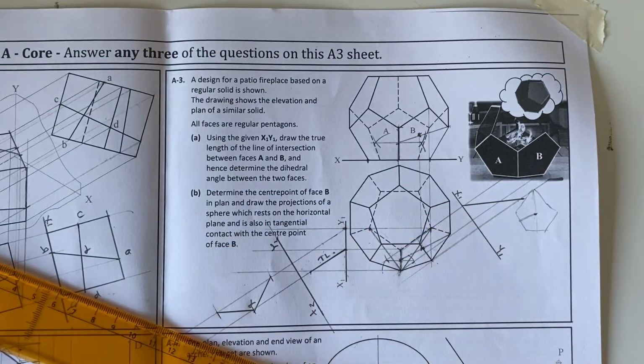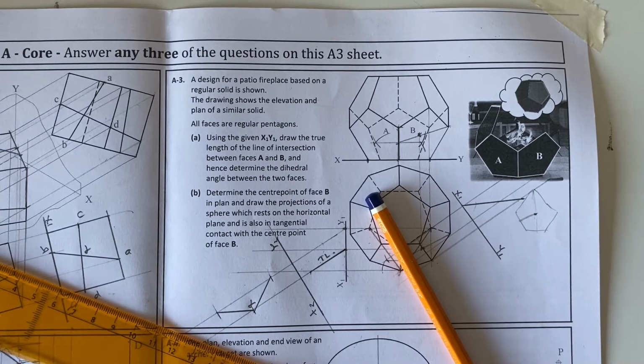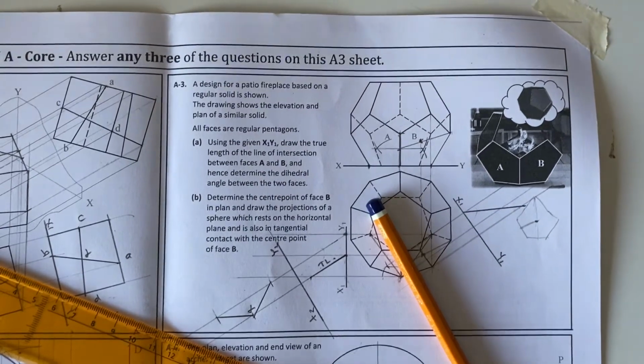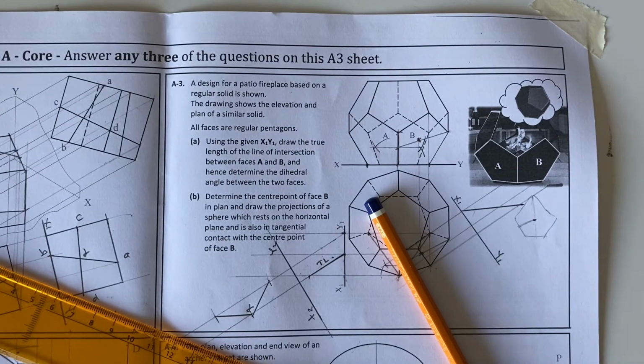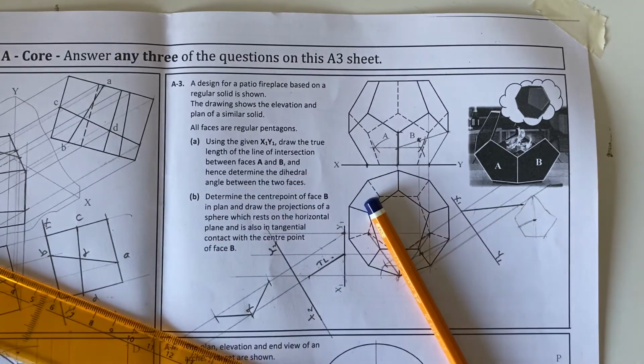And now what I need to do is bisect the angle to find the center point. Just give me 1 second to get my compass. So bisecting the angle.